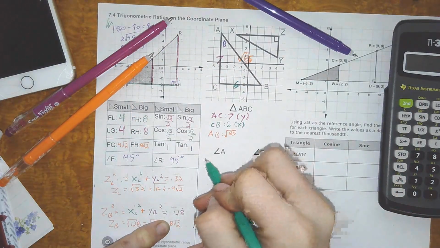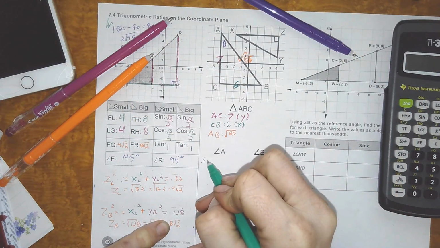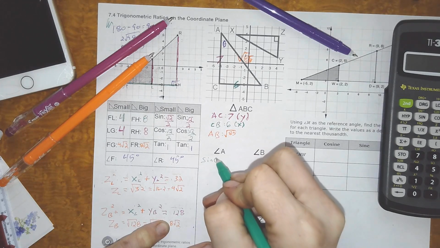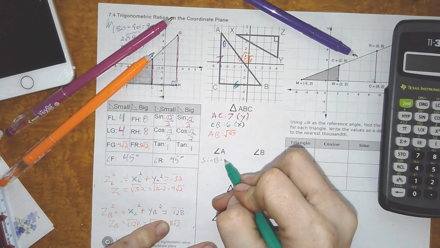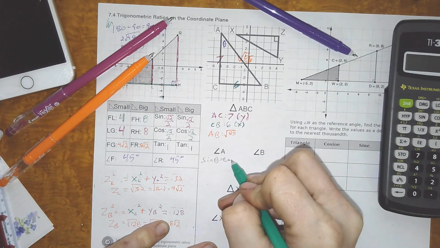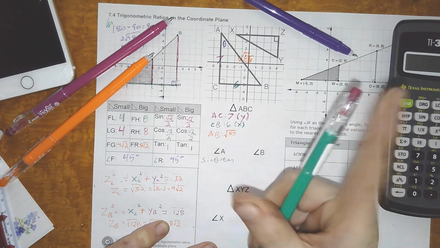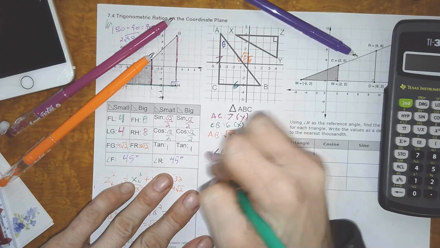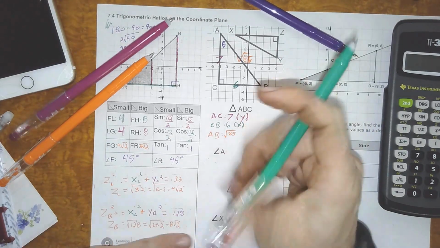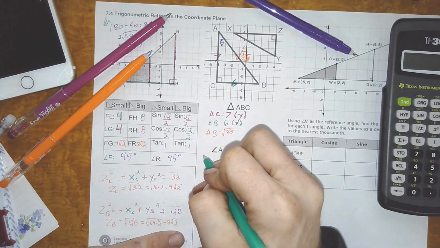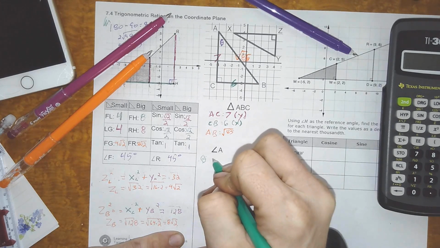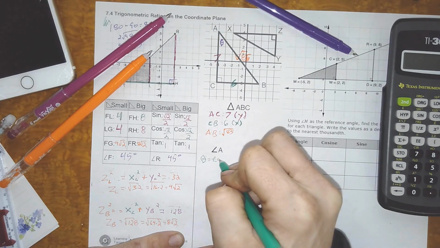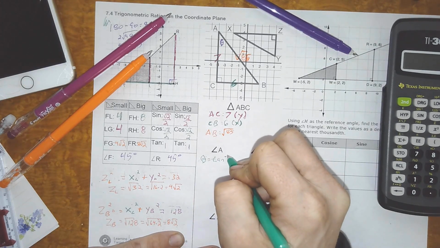Right, so I'm going to say sine of theta equals the tangent. I'm sorry, that's way wrong. I don't know what I was thinking. Right. So theta equals the arctangent, right?